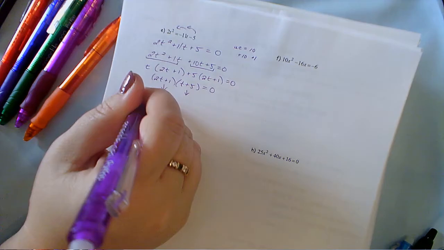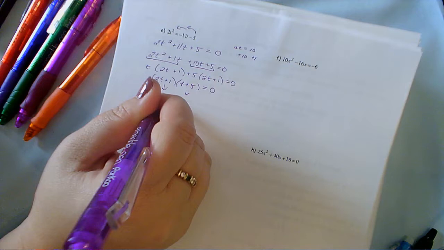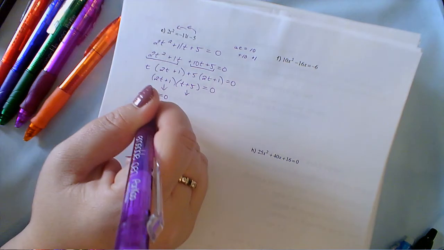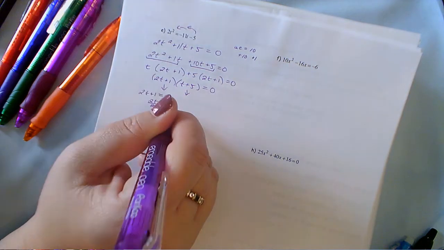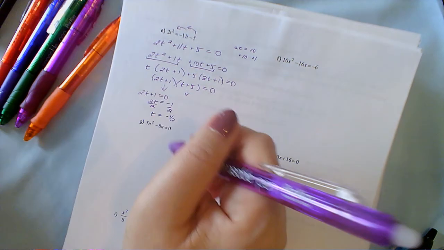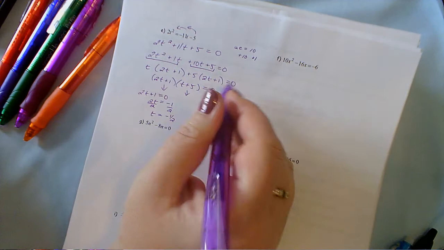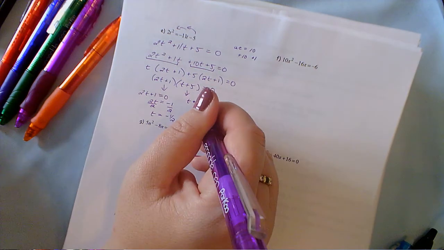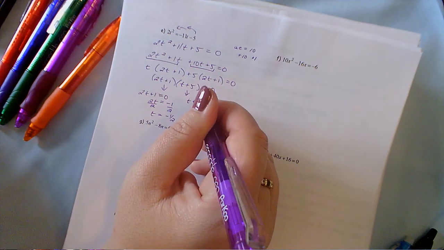2t plus 1 equals 0. 2t equals -1. Divide by 2, divide by 2. That's what we're doing here. So -1 over 2, -0.5 is one x-intercept. The other one, t plus 5 equals 0. Kick the 5 to the other side, t equals -5.